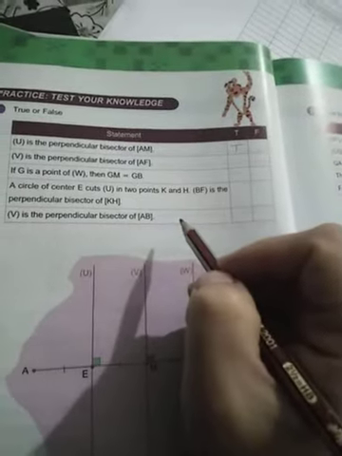The other condition, U perpendicular to AB. Then yes, U is perpendicular to AM at its midpoint E. So the first expression is true.